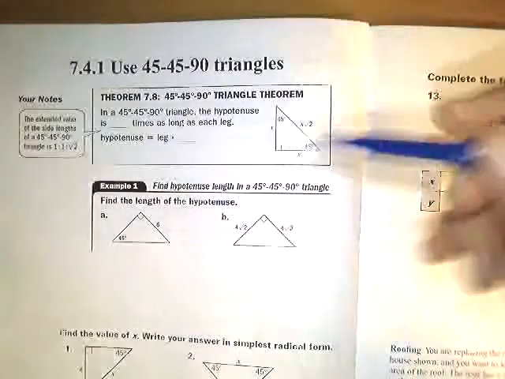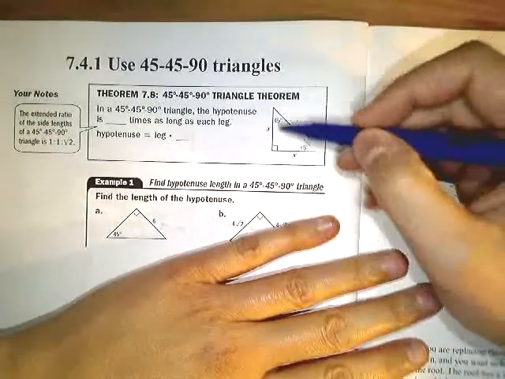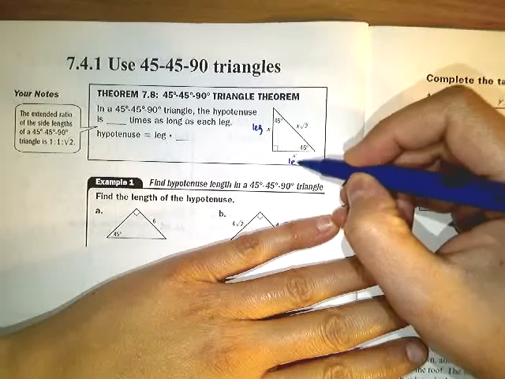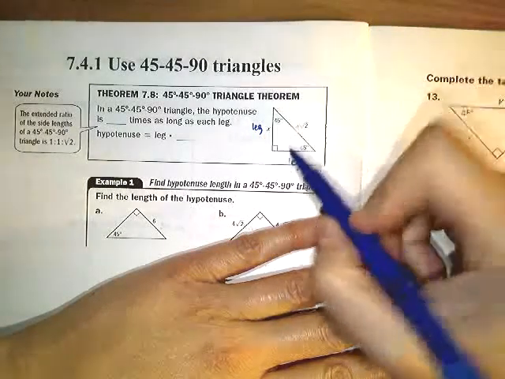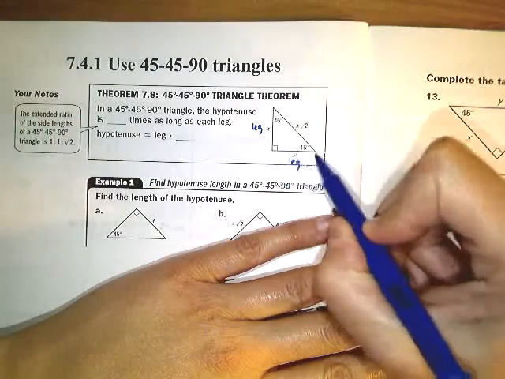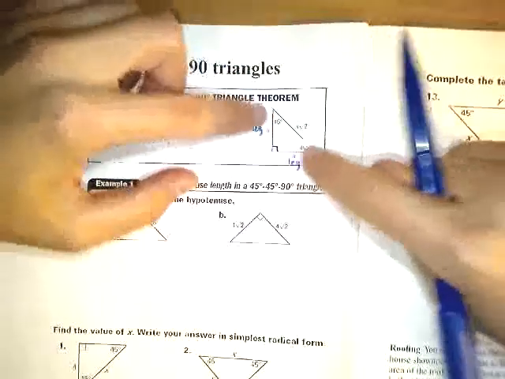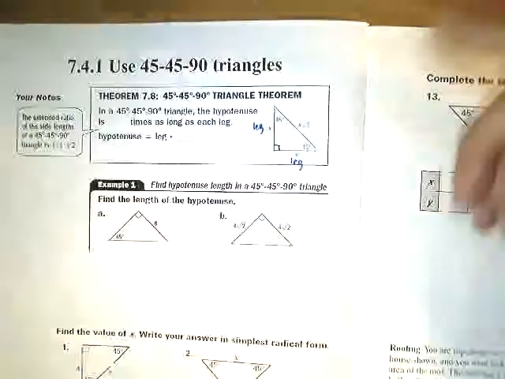So it turns out that there's a relationship between the leg lengths. Remember, the legs are the sides in the triangle that come together to form the 90-degree angle, right? So these two sides would be our legs because there's the 90-degree angle.